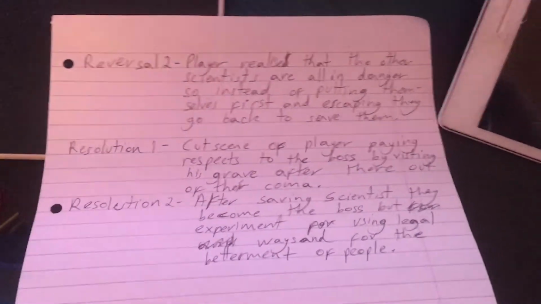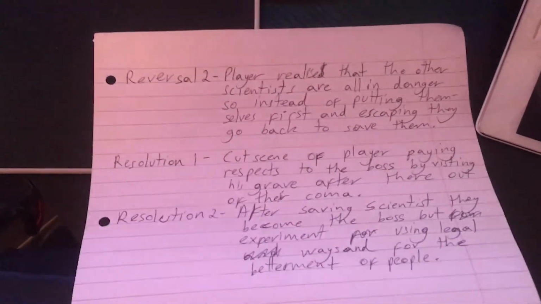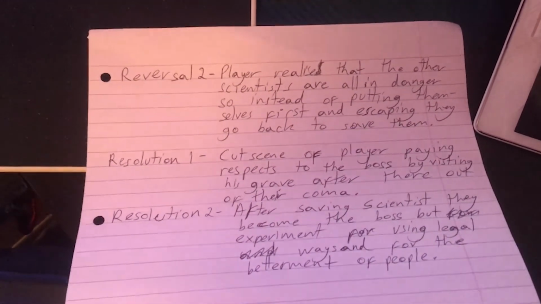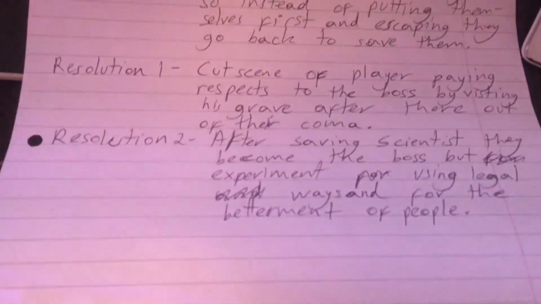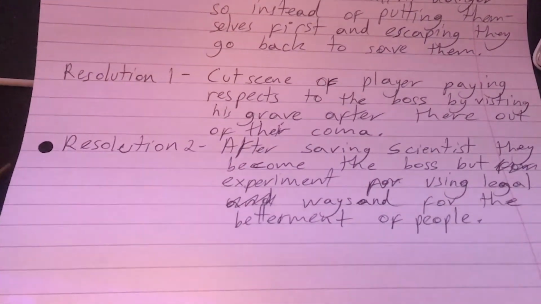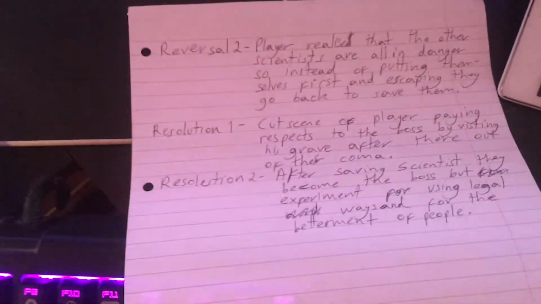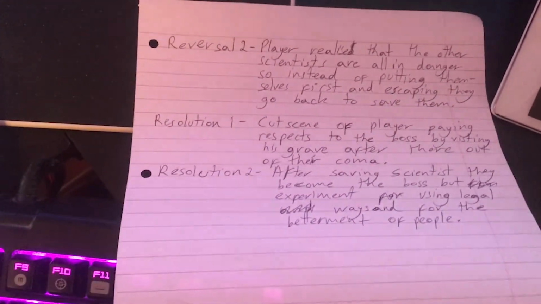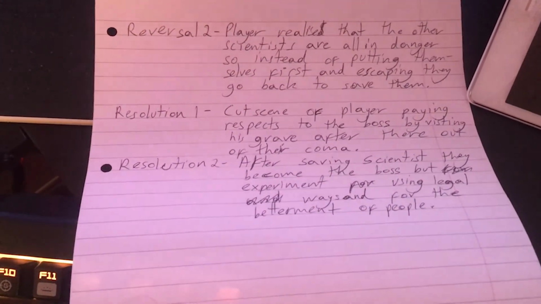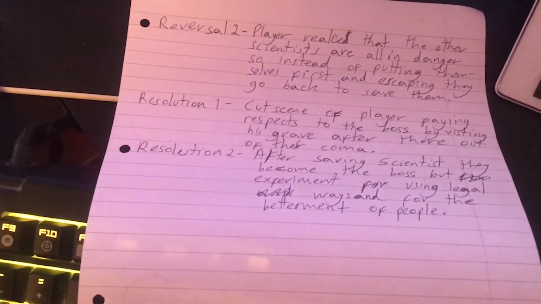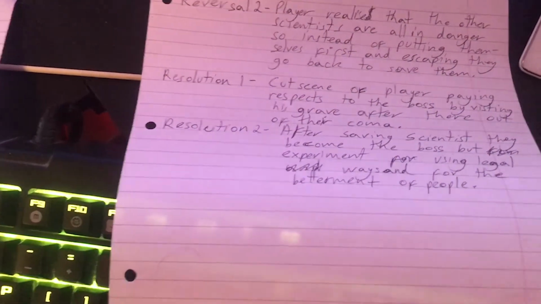After going through that journey and building bonds with people, he's decided it's worth looking after these people. So for the resolution, there'll be a cutscene of the player paying respects to their boss by visiting the grave after they're out of their coma. They realise how bad the situation was, and they're trying to do their best to pay respects and be good about it.